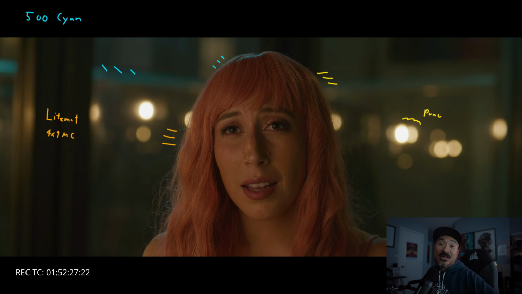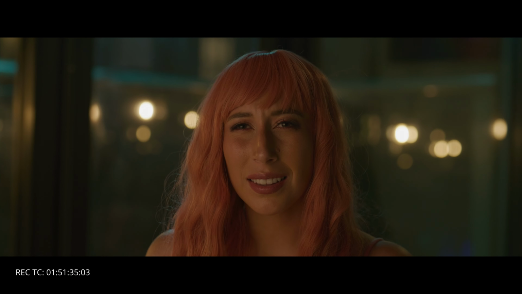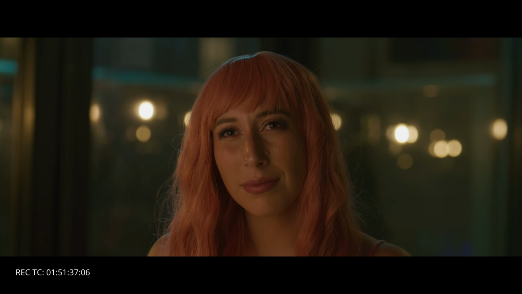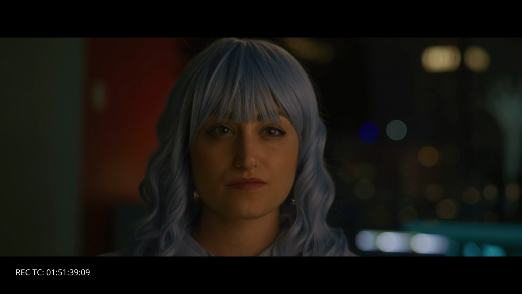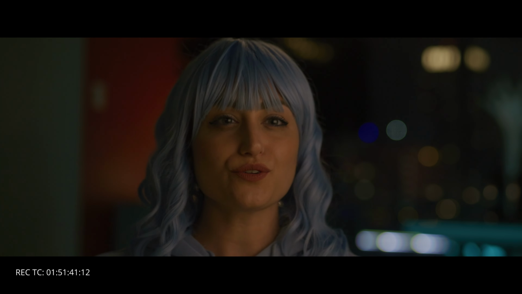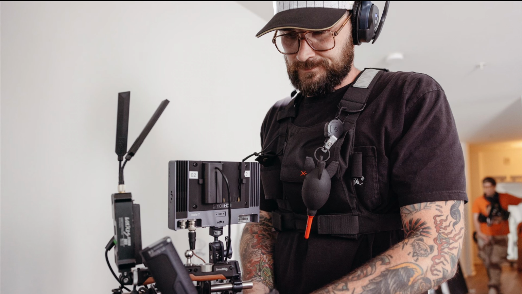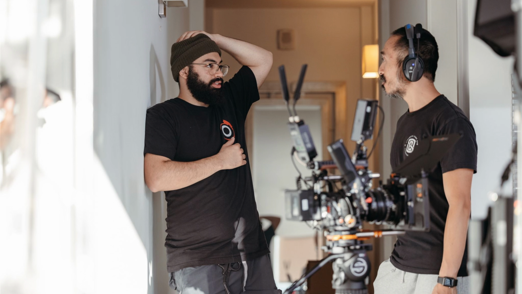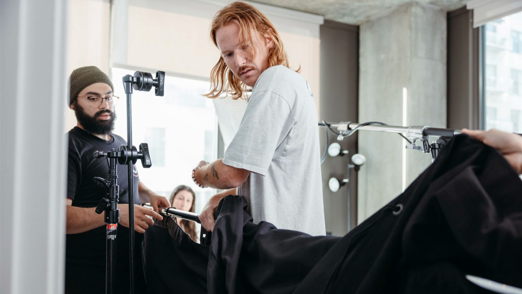All right. And this setup is essentially the same once we move into the reverse. It's a little soft, but shout out to my first AC and focus puller, Sean Murphy. He did an incredible job on this. Also to my gaffer and key grip, my gaffer Tristan, and my KG Ryan. These guys are fantastic. I love working with them.